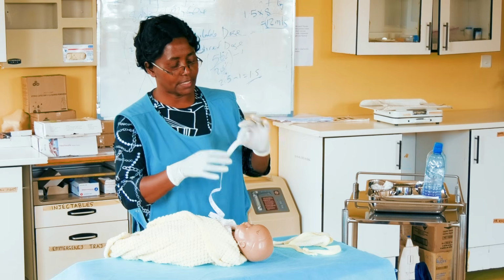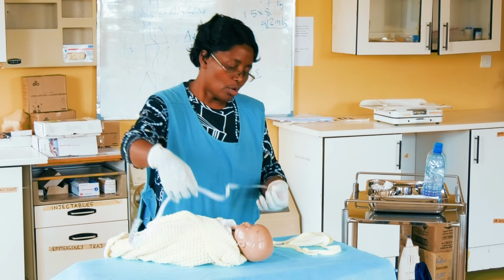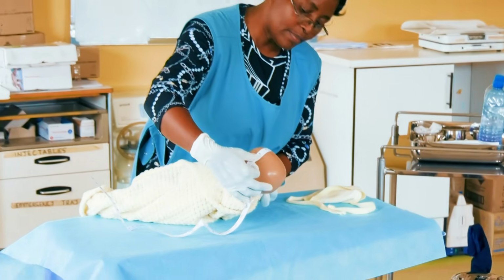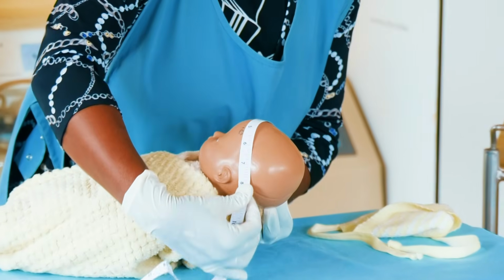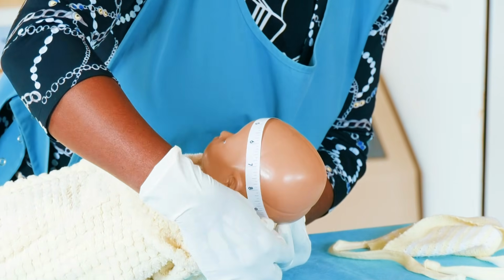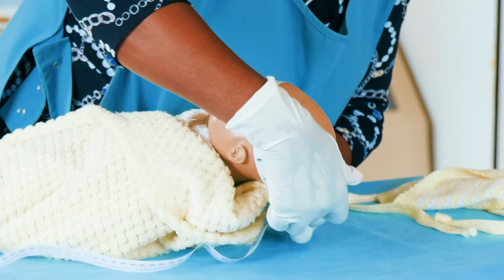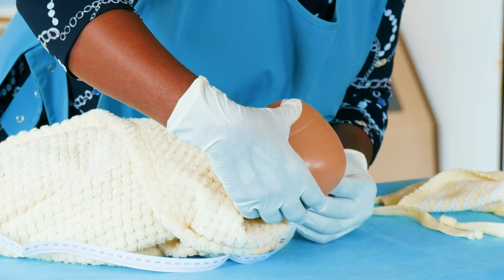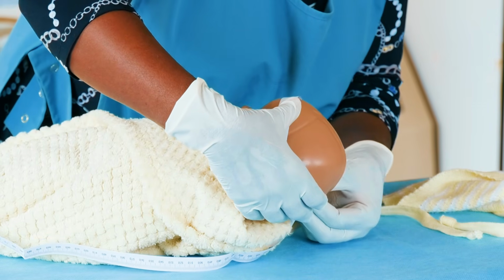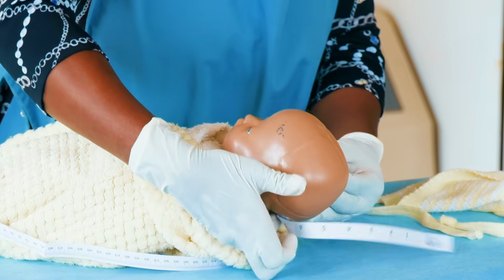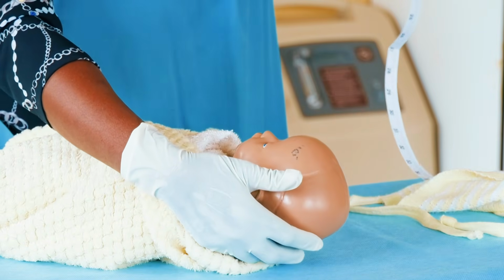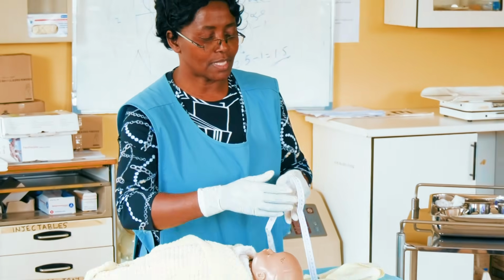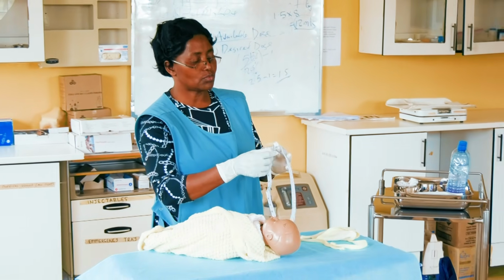So I'll check from here where it is, and then I'm going to put the tape measure surrounding the head so that it will pass just on the sub-occipital through the front and down there. Then from there, until these structures, they will be holding each other. I'll reach this side, and then from there I'll be able to assess and determine my baby's head circumference. So this way, the measurement is the baseline data that we need now to take note.